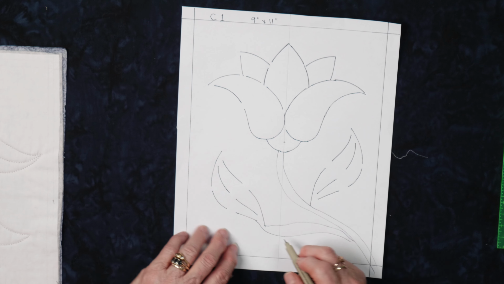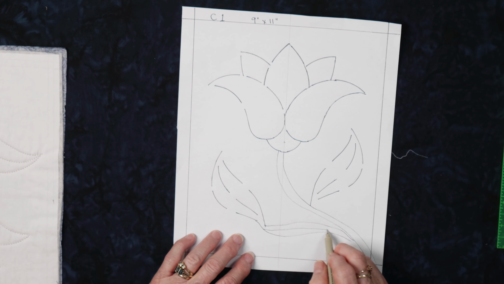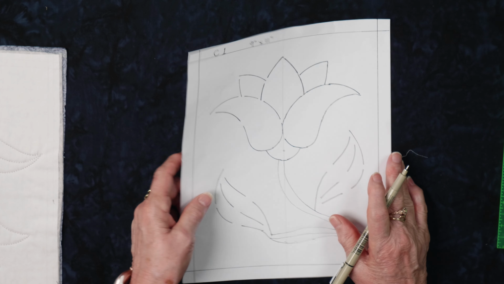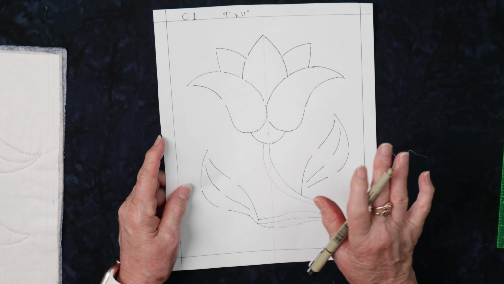Oops, that's a bit too fat. So we won't worry about that. We'll get rid of that. But that's how that's going to look when we get it together. So that is on block C1.